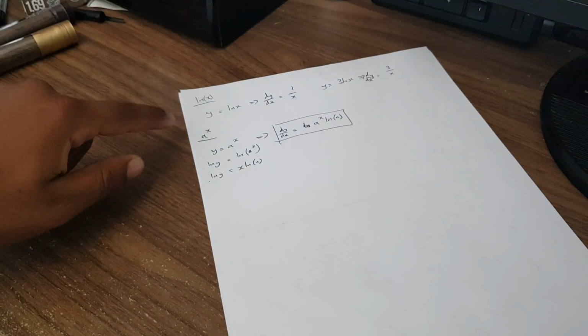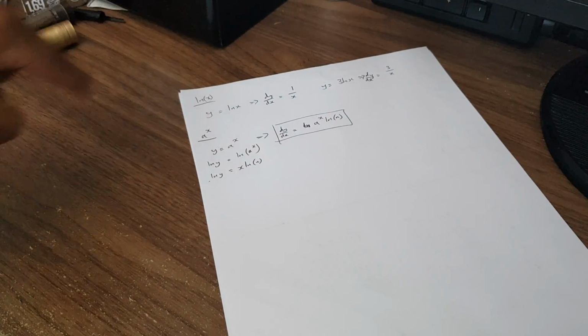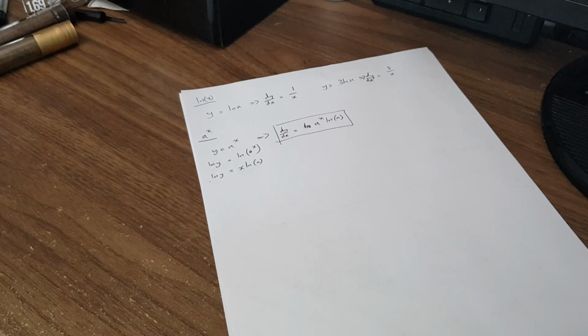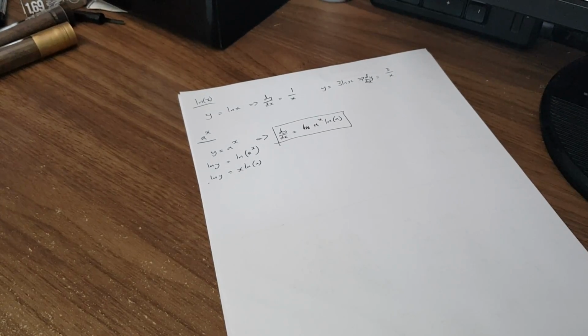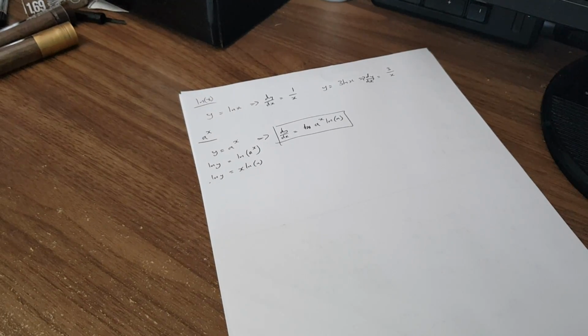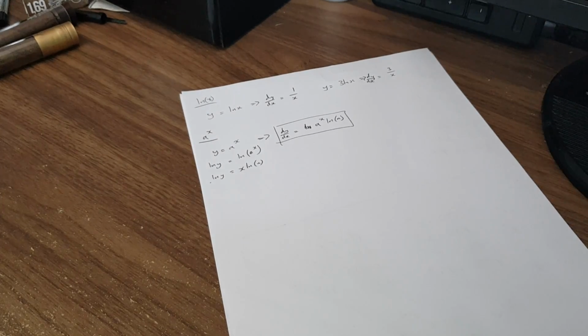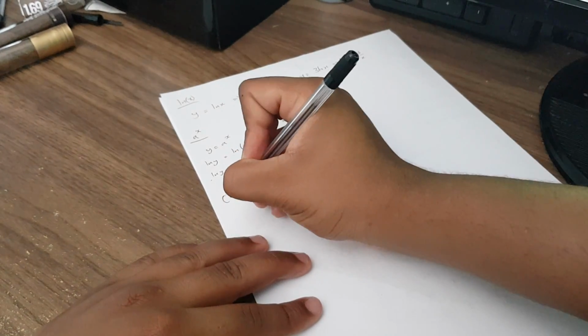I will explain x to the power of x in an implicit differentiation episode, because it's a bit too complex for anyone that really doesn't know what they're doing. Okay, so now we get onto the big boy.